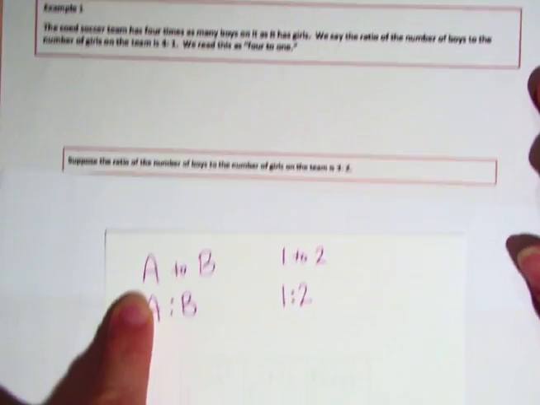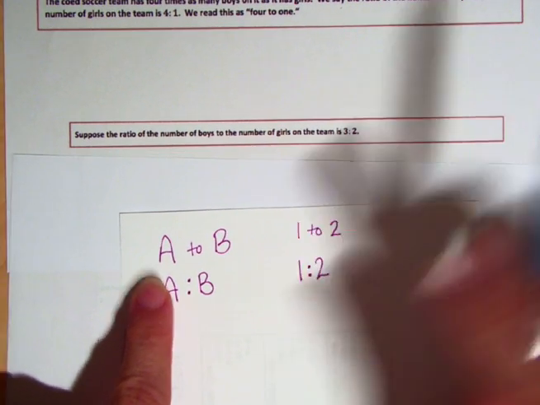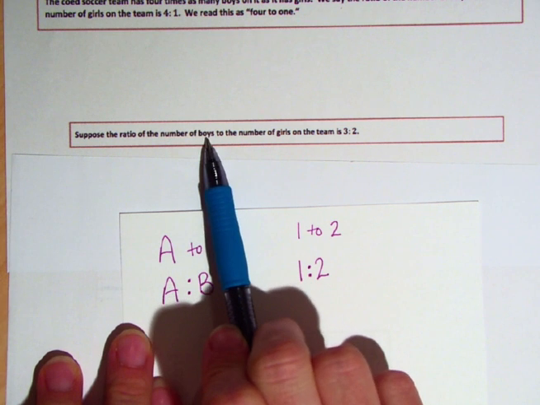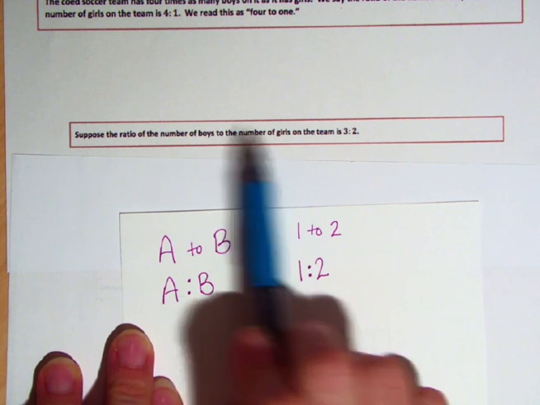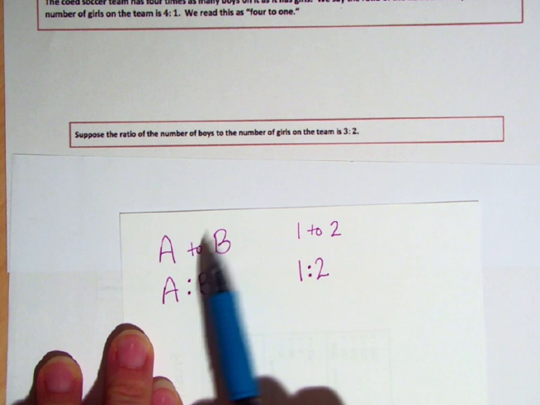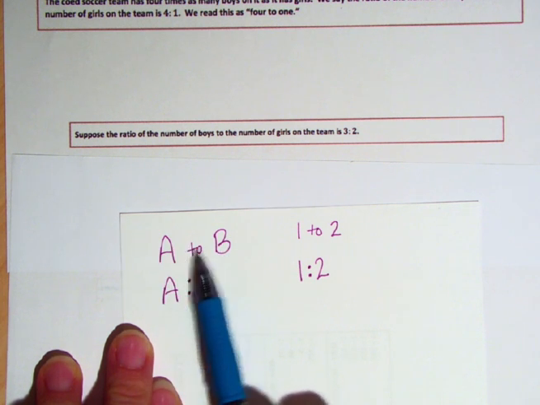Let's take a look at our second one. Is it the same? Suppose the ratio of the number of boys to the number of girls, so we have boys to girls, is 3 to 2. All right, let's make a table for this one. We'll start the table the same way with number of boys and number of girls, because that's what we're creating. So make a different table in your ISN. I wouldn't use the same table because we have a different ratio that we're working with.